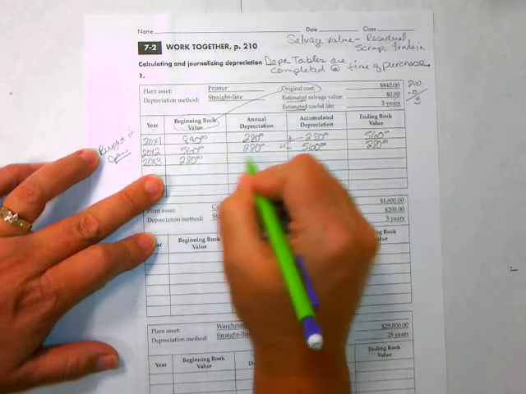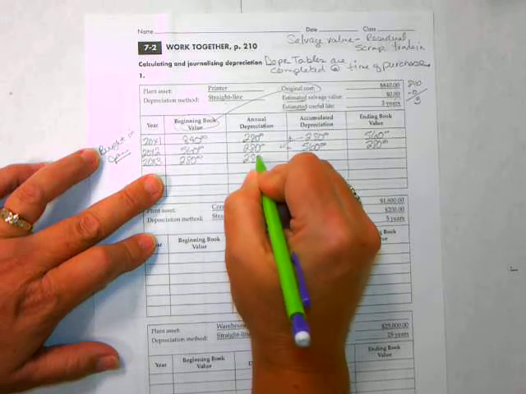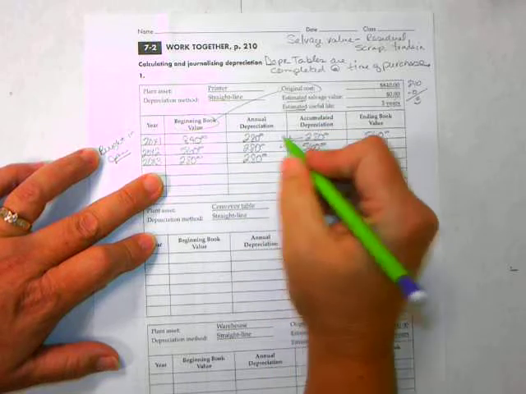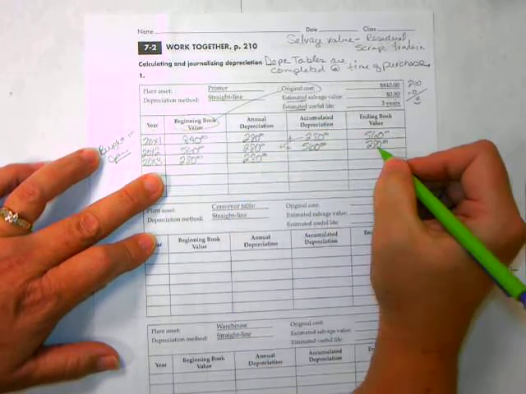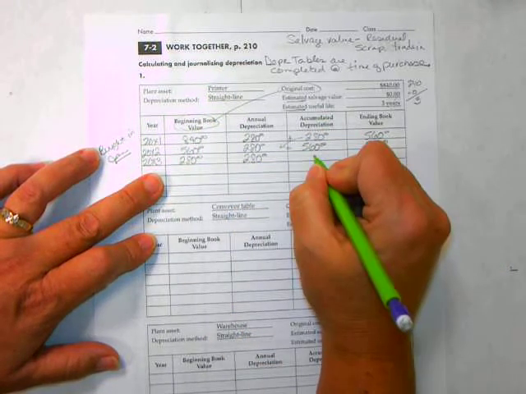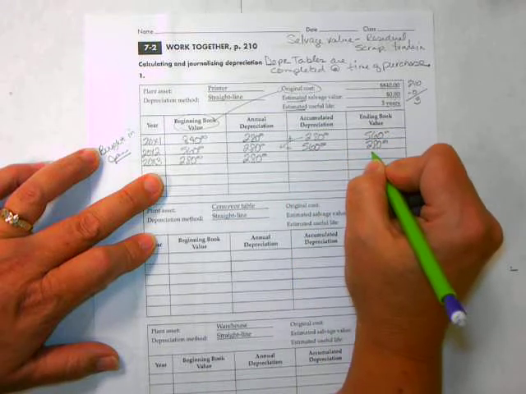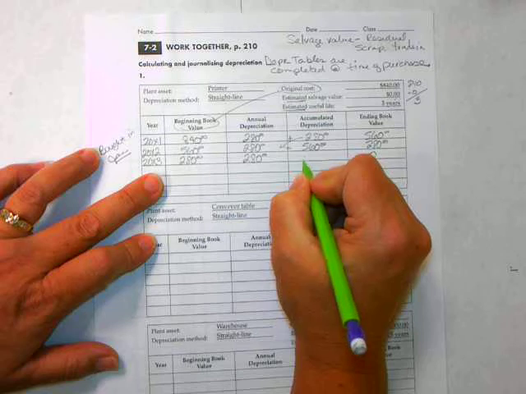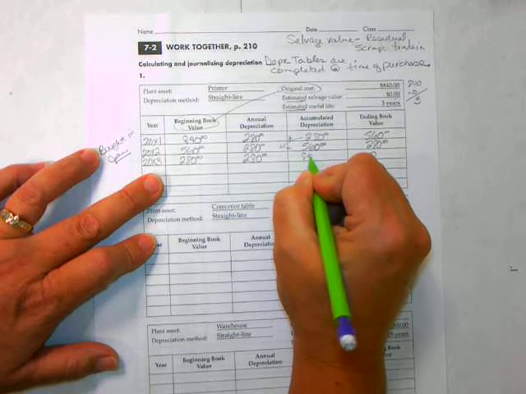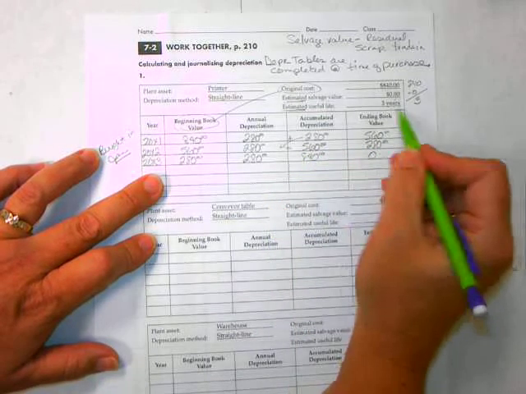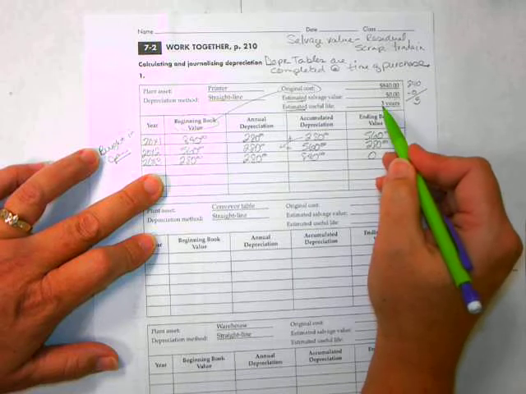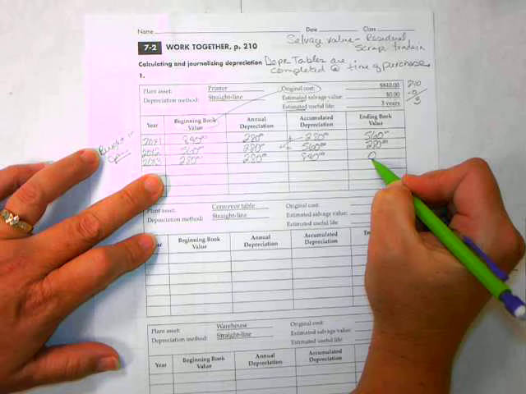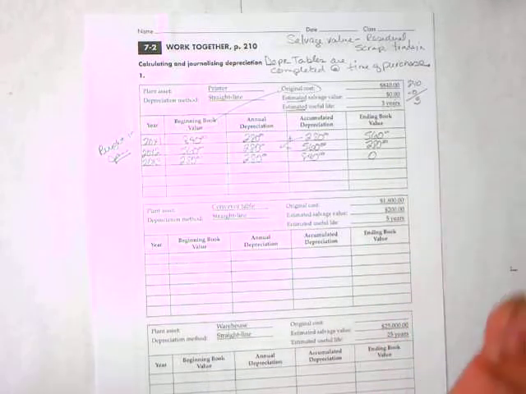Again, depreciation is the same. That's what straight line is. It's the same every year. And then 280 minus 280 is 0, and 560 plus 280 is 840. All right, so this works out perfectly where after 3 years, or the end of our useful life, we have a salvage value of 0, and we end up with 0 here. So it's all worked out.